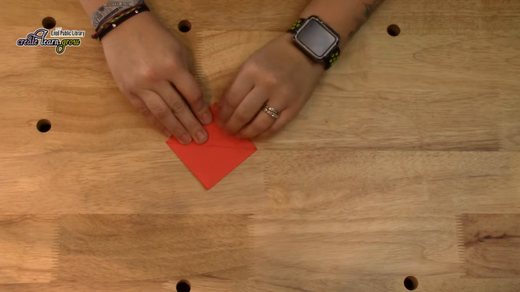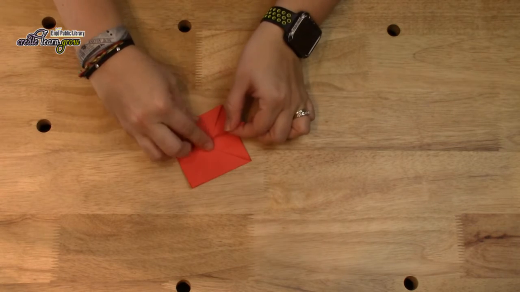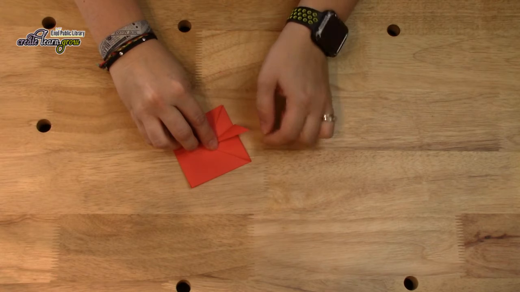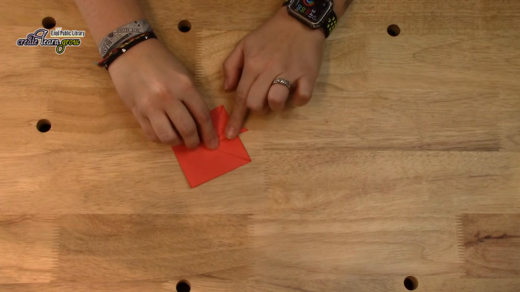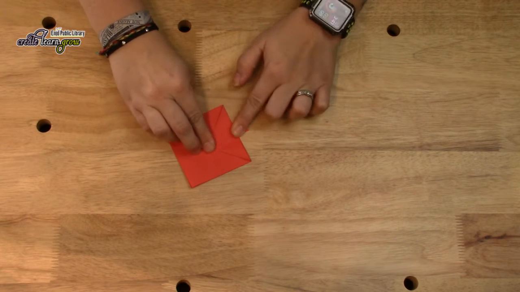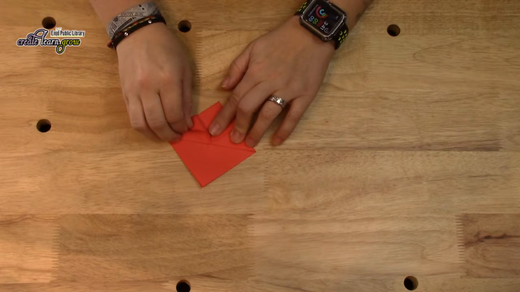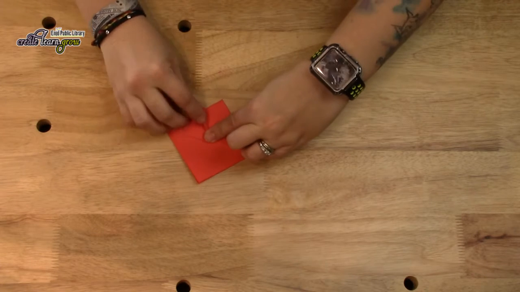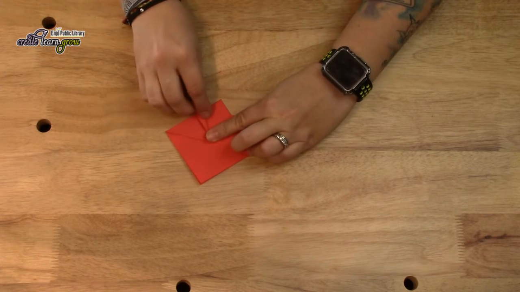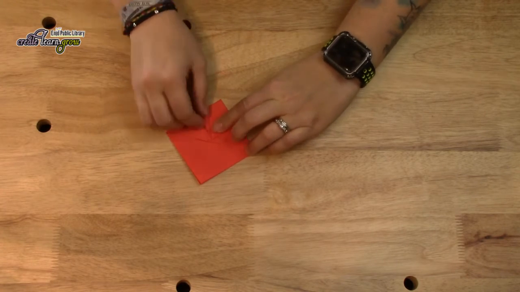And we're going to fold our corners out. This is going to make our Angry Bird eyebrows. So they're folded about halfway. If you change this up, it'll change the way it looks a little bit, so feel free to experiment and play with this. These are the eyebrows.